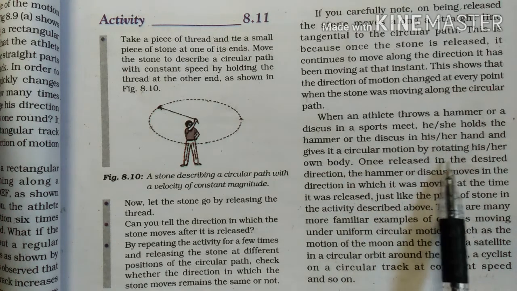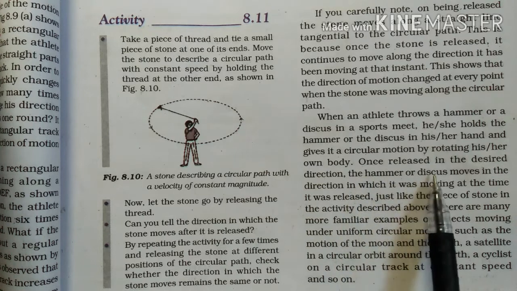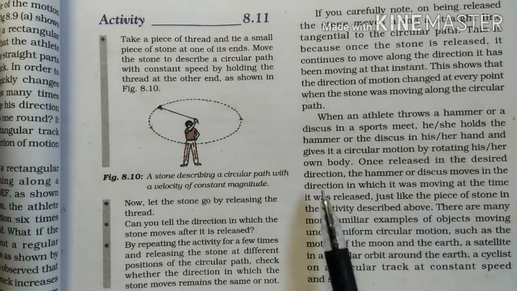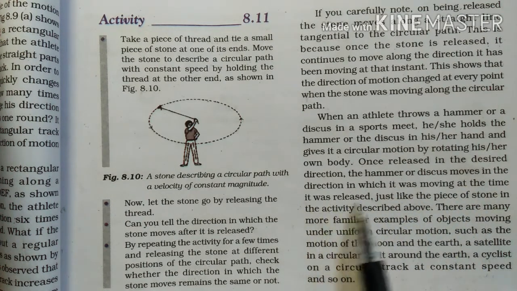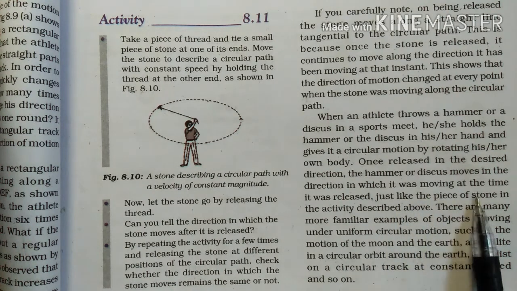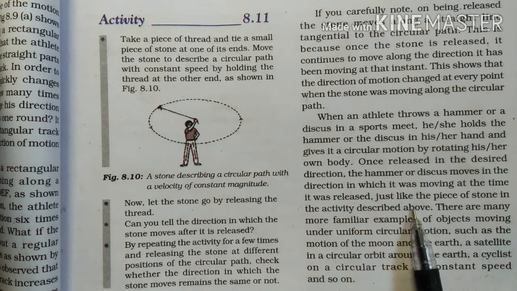Once released in the desired direction, the hammer or the discus moves in the direction in which it was moving at the time it was released. Just like the piece of stone in the activity described above.